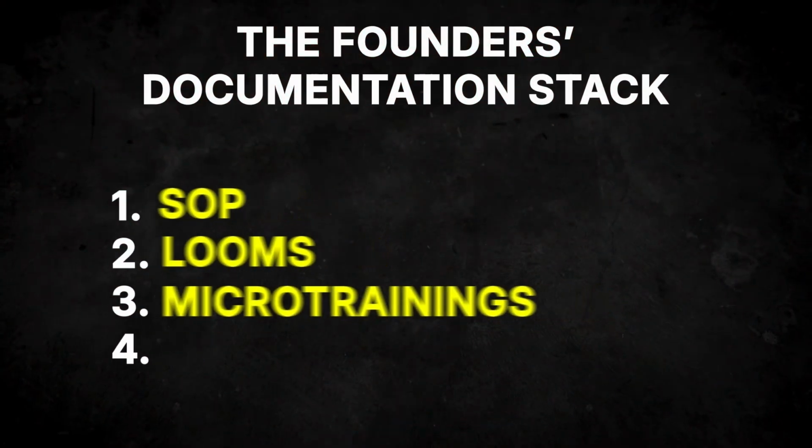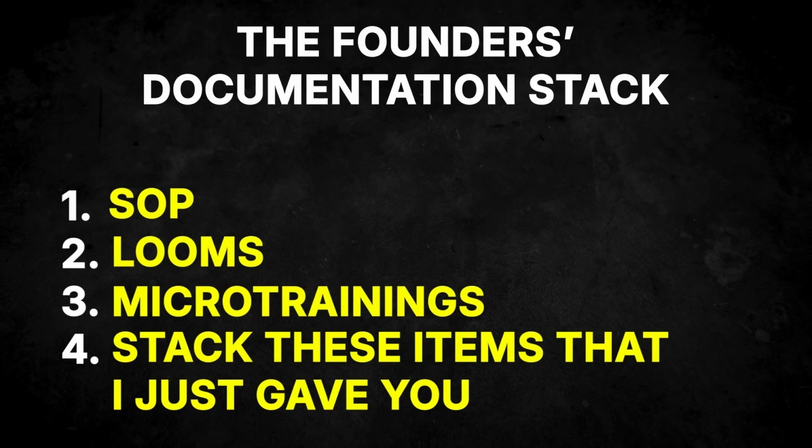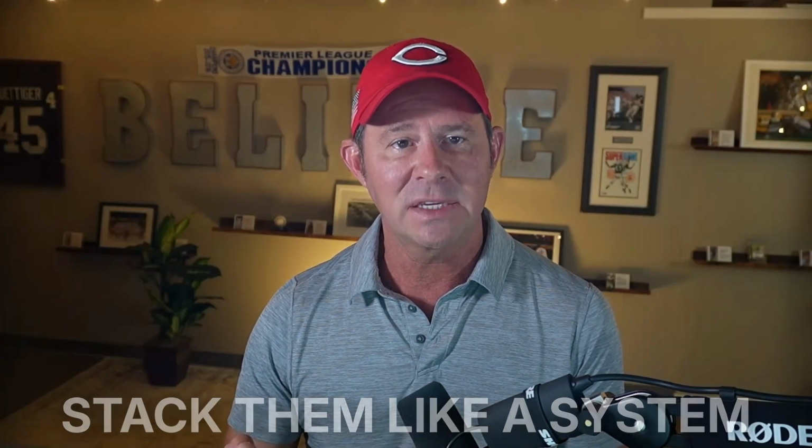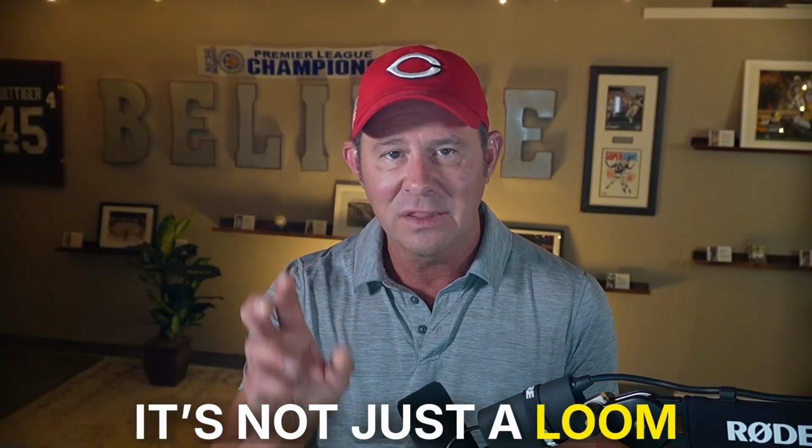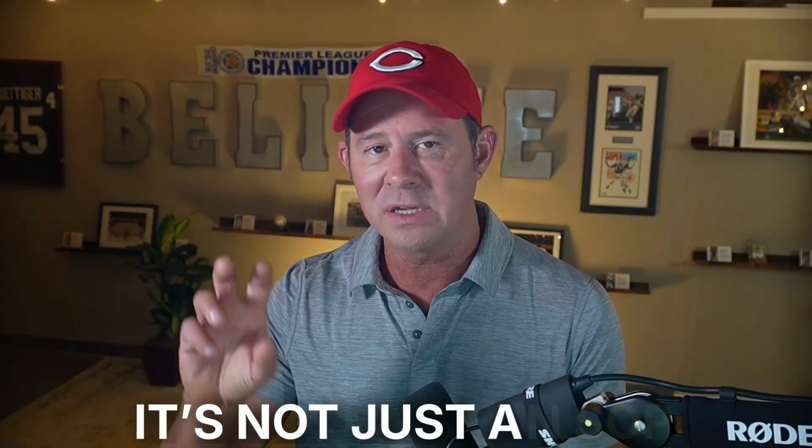Point number four, stack these items that I just gave you. Stack them like a system. This is where it really gets good because it's not just a Loom and it's not just an SOP and it's not just a microtraining. You can use them interactively. You don't have to choose and say, I only do this one thing.